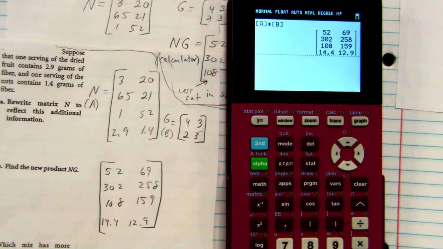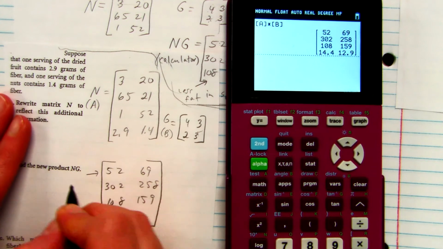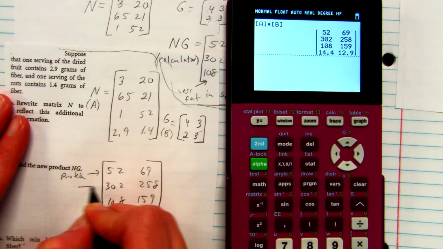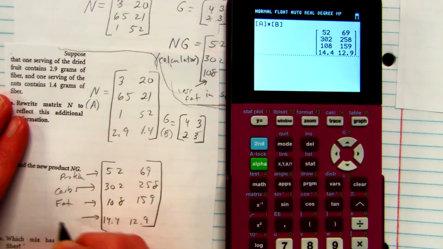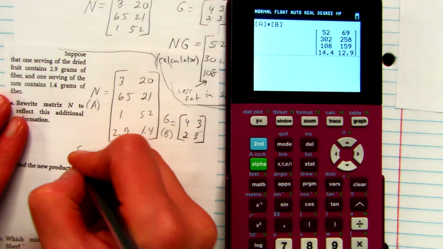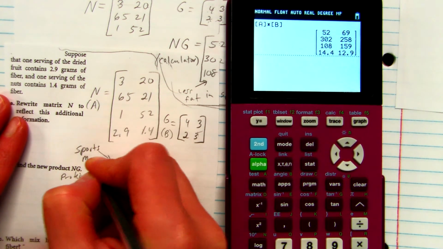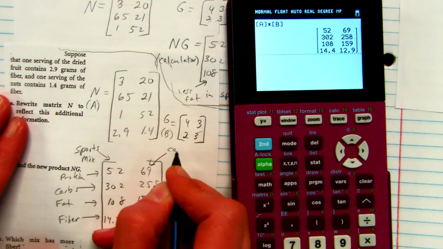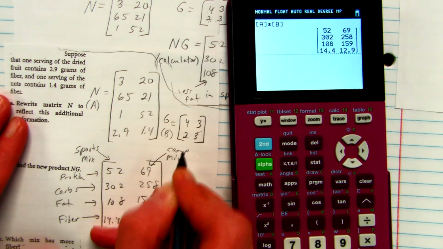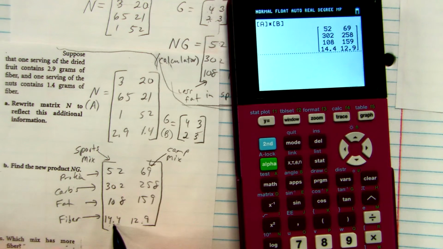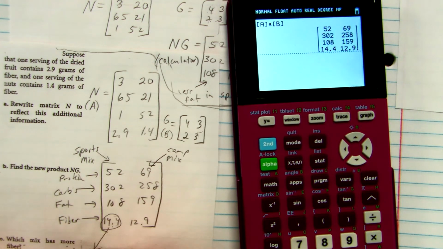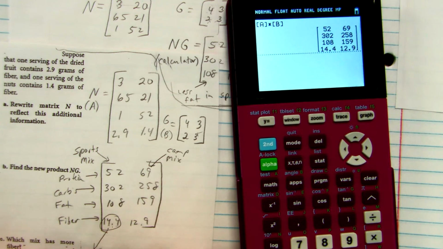And it wants to know which mix has more fiber. So if we're looking at these lines, this is protein, this is carbs, this one was fat, this is fiber. And when we combined the 2 matrices, this became the sports mix of fruit and nuts, and this became the camp mix, which is probably just supposed to be like trail mix. And so if we look at fiber, the sports mix definitely has more fiber, so we could circle that. Sports mix has more fiber.